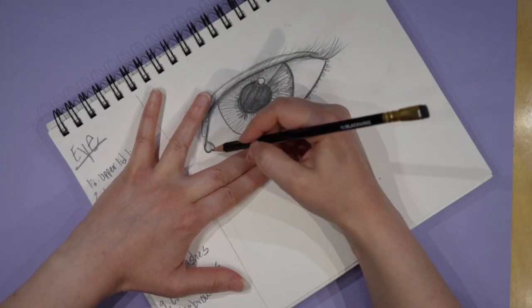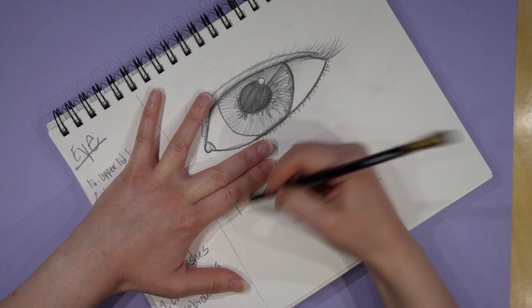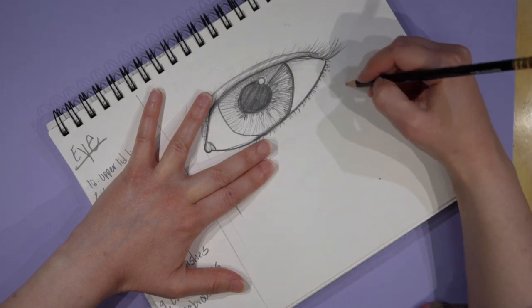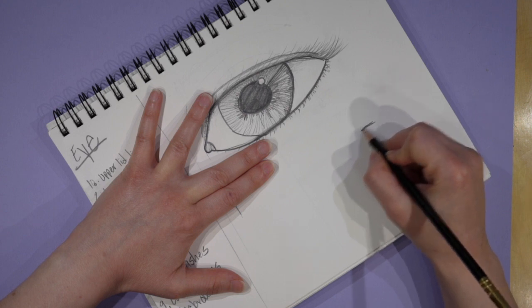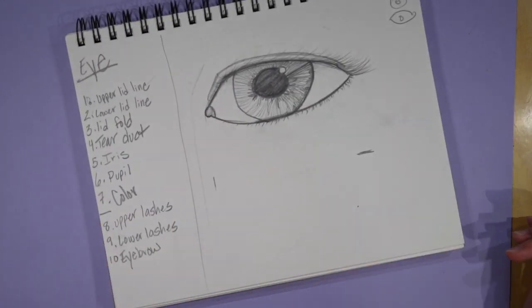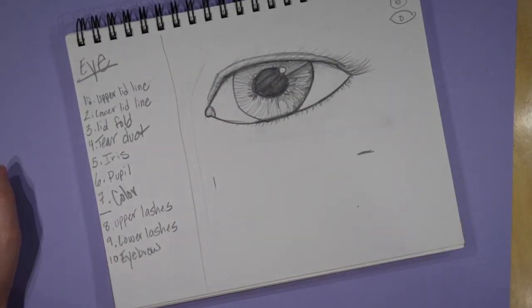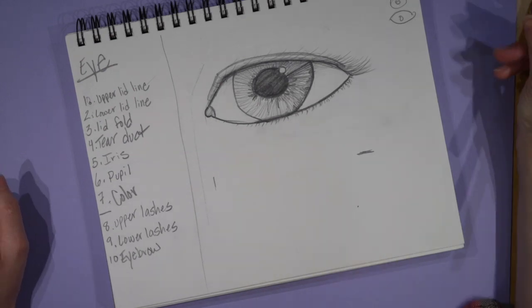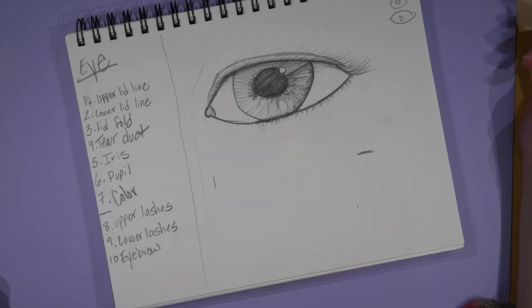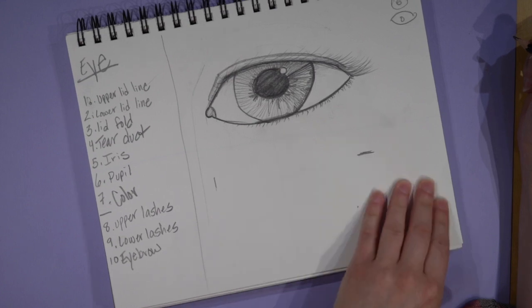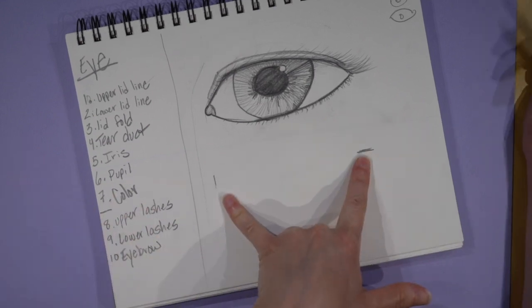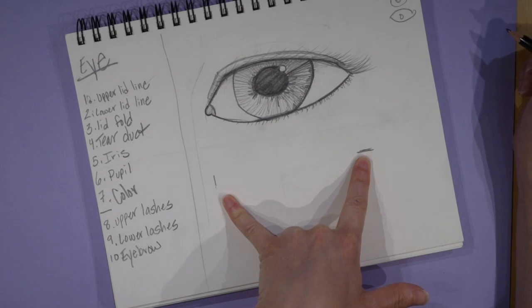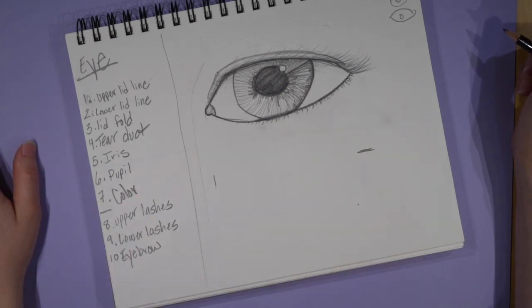But your eyebrow goes from your tear duct to the outside corner of your eye. It's about that wide. It goes all the way across your eye. They only look shorter if people groom them shorter. So this is the average length.